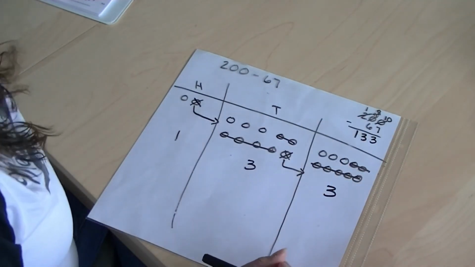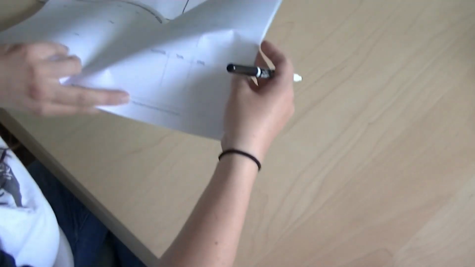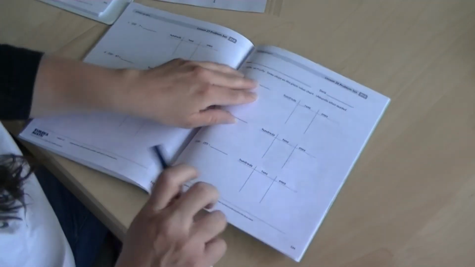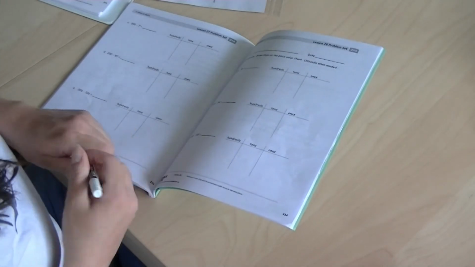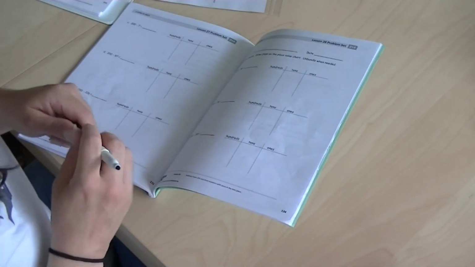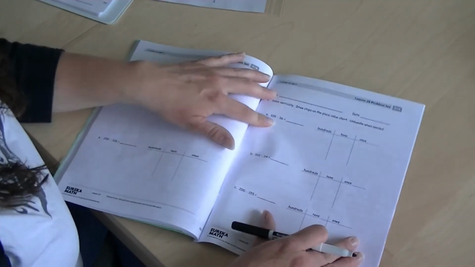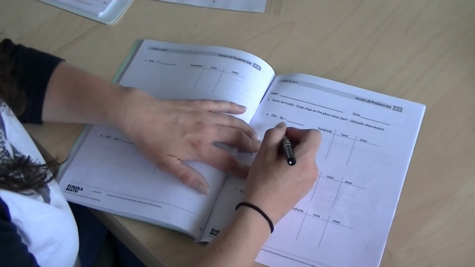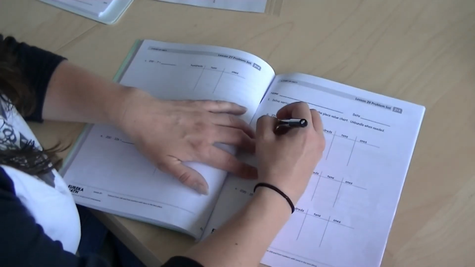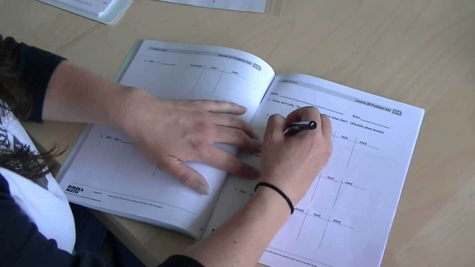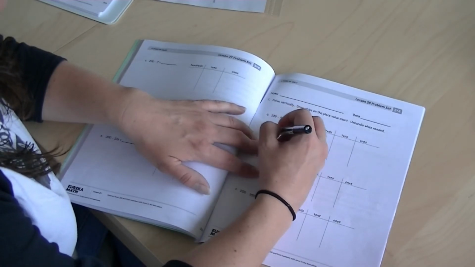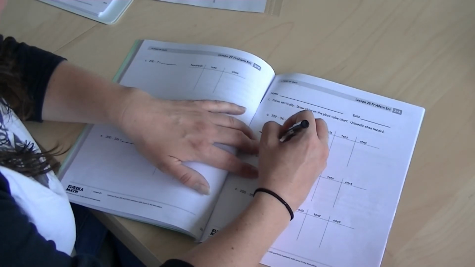So when you go to do your work in your math book today, this is on page 134. You are going to solve vertically. So you're going to have to write the problem vertically. 100 minus 56.